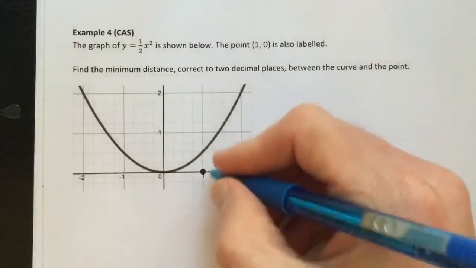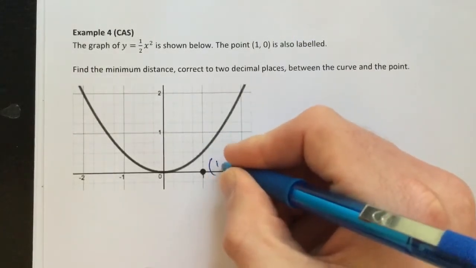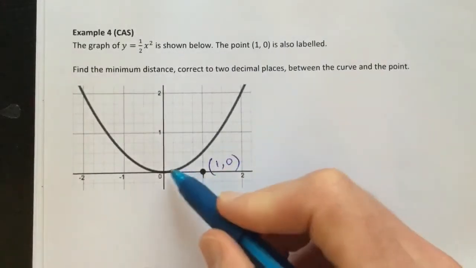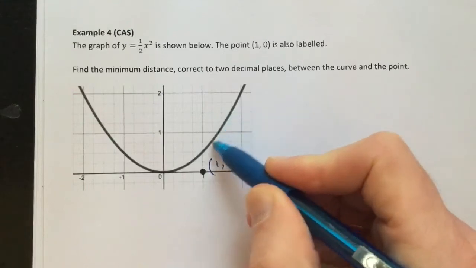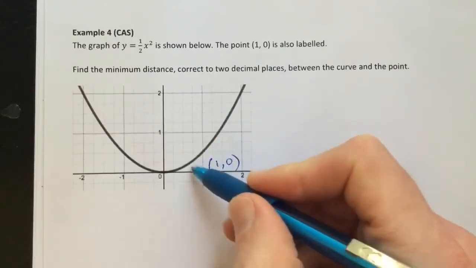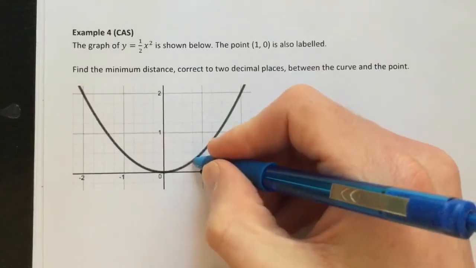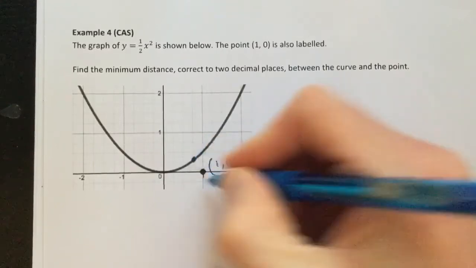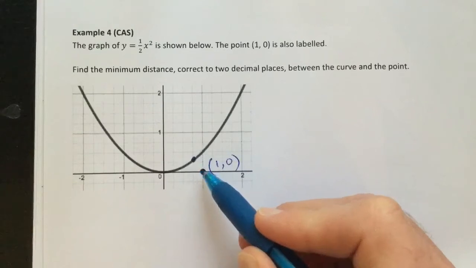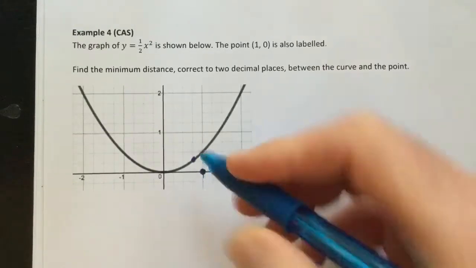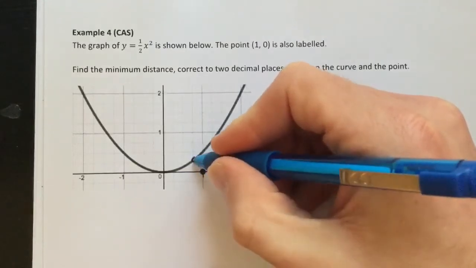So on our graph, I'm going to label it really clearly with coordinates. We've got the point (1, 0), and what we're trying to find is somewhere on this curve, there's going to be a point, and you can eyeball it, you're not going to get it spot on, but roughly there's going to be a point here-ish, which is not very mathematical or precise. It's going to be a point on this curve where the curve is as close as it ever gets to the point (1, 0), where this distance is a minimum.